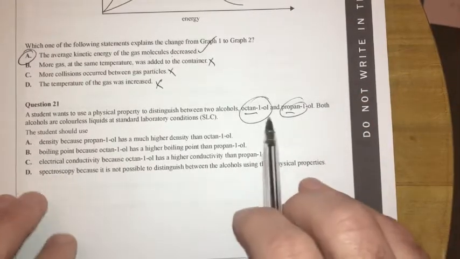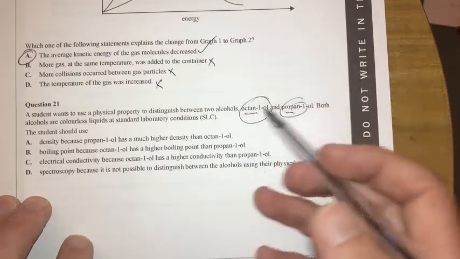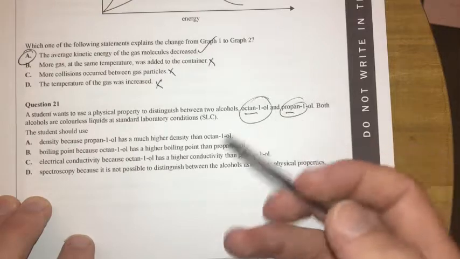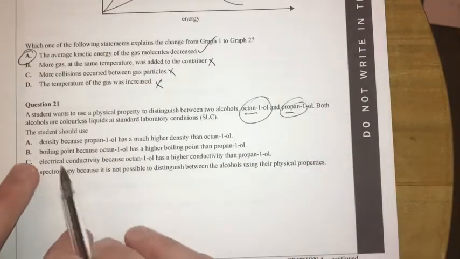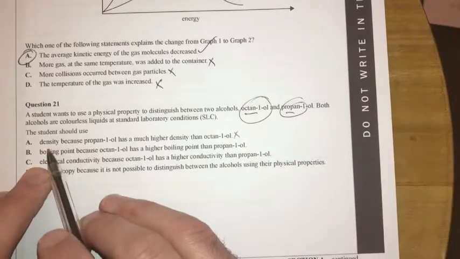So what should we expect between these two? Solubility is my first go-to because we've got difference in length of chains, and viscosity could be different as well. Density, I'm not going to talk about that. I just don't think it's right.